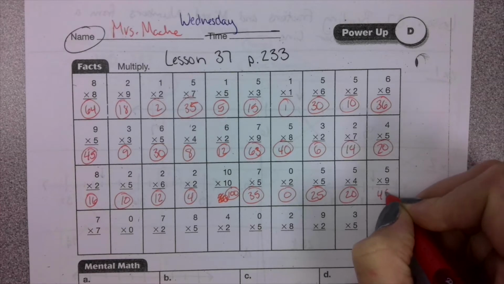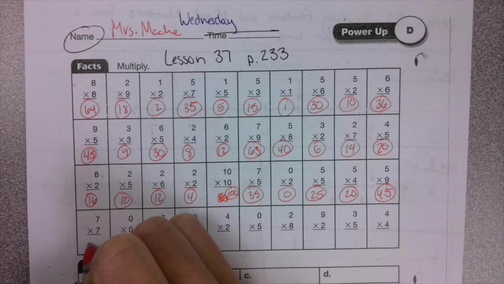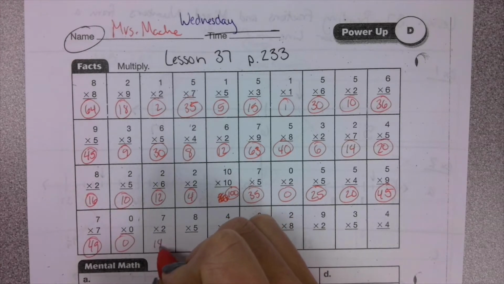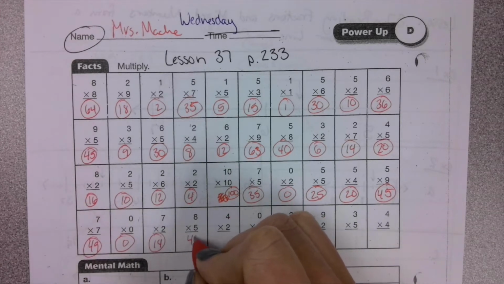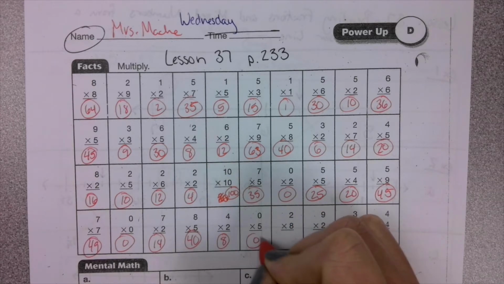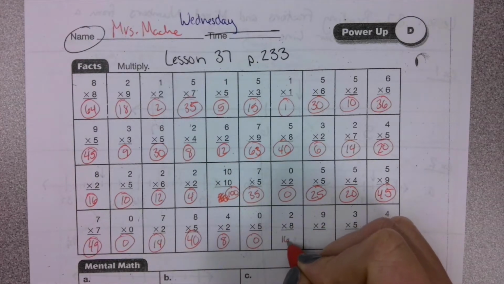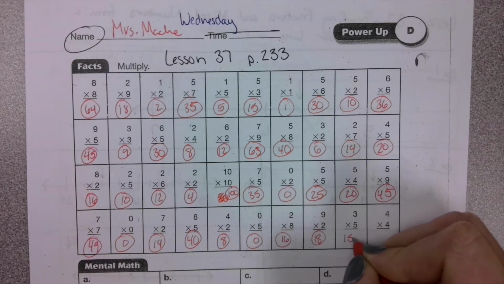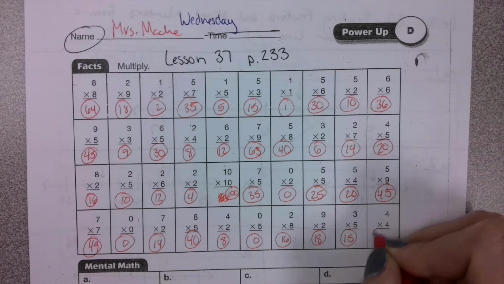5 times 9 is 45. 7 times 7 is 49. 0 times 0 is 0. 7 times 2 is 14. 8 times 5 is 40. 4 times 2 is 8. 0 times 5 is 0. 2 times 8 is 16. 9 times 2 is 18. 3 times 5 is 15. 4 times 4 is 16.